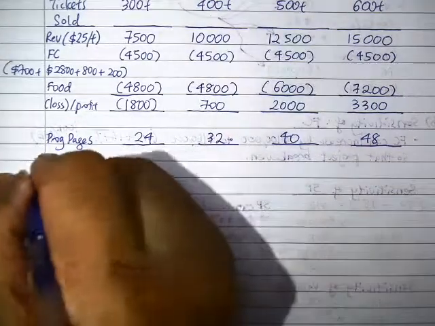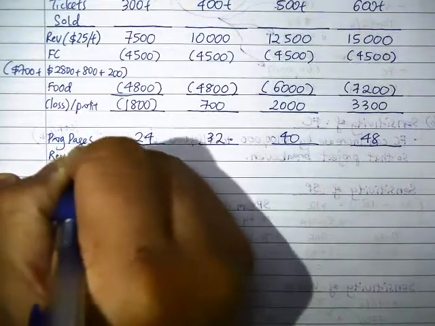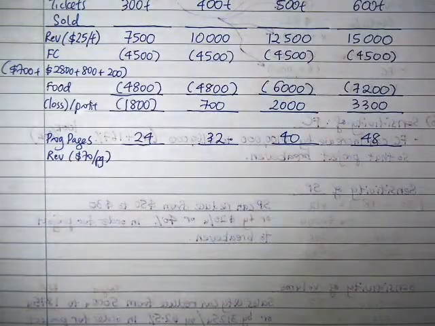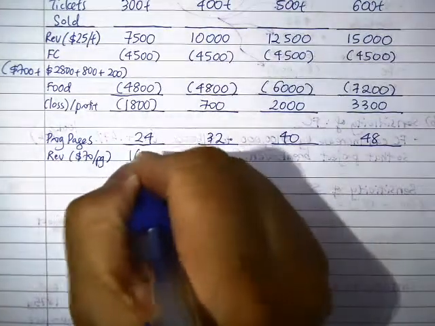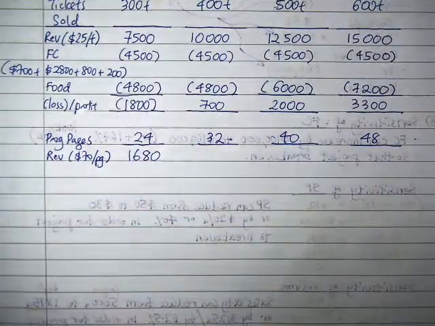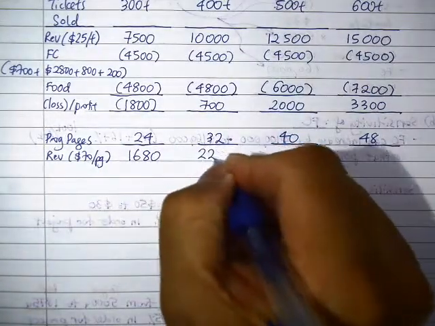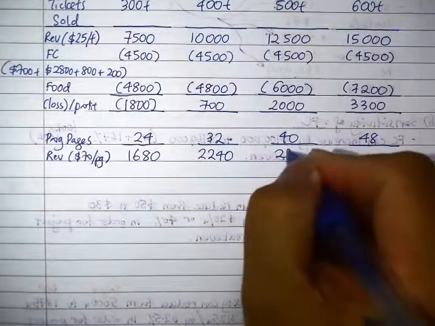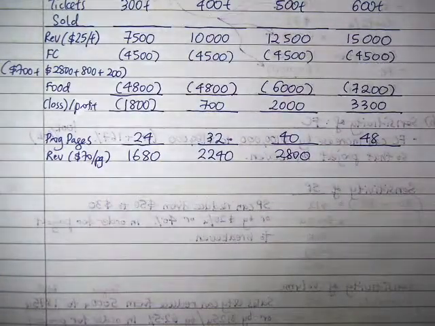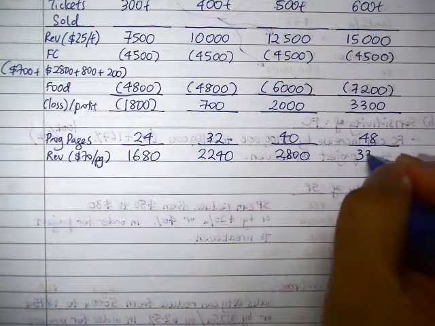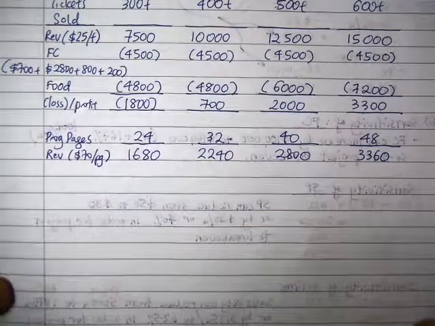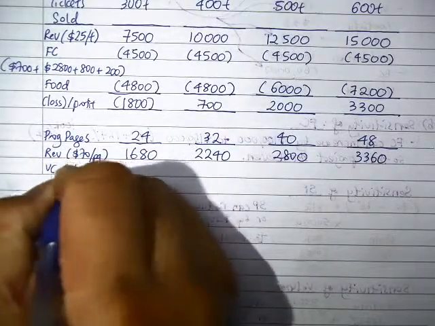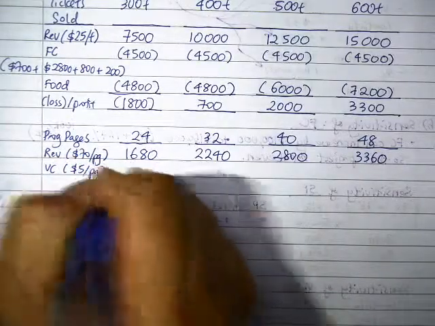Now these program pages you charge 70 per page. See, the variable cost is $5 per page.